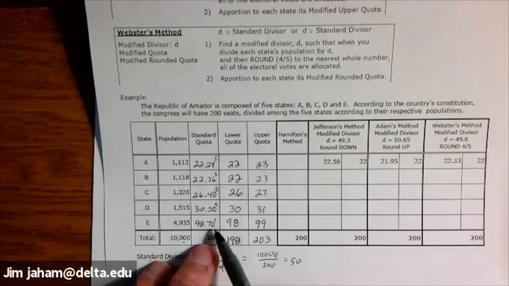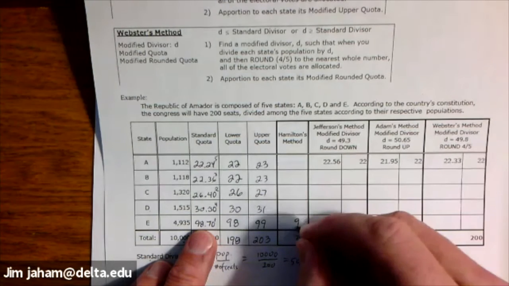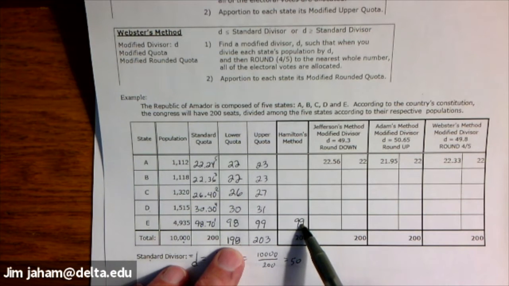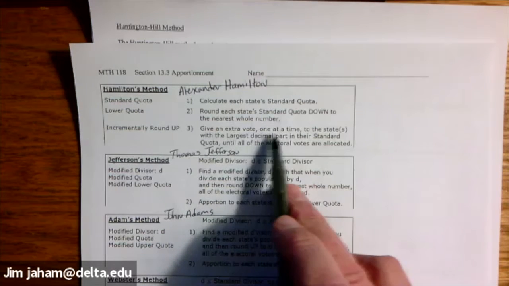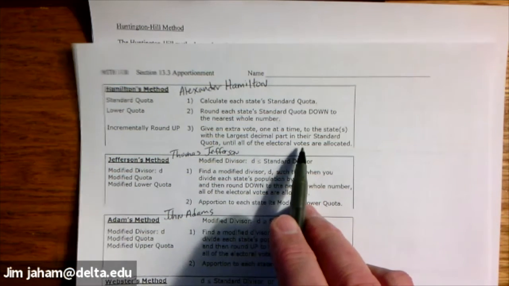Here's what Hamilton's method says. Take the state with the largest fractional piece, which would be state E here, and instead of assigning them their lower quota, we're going to assign them their upper quota. So E gets one additional. We have to give away 2 because we've only given away 198 seats at this point, so we've given away 1 with E. If you're following along, write in the chat box who gets the second seat that we're going to give away from the 198. Give an extra vote, 1 at a time, to the state with the largest decimal part in their standard quota until all the electoral votes are allocated.